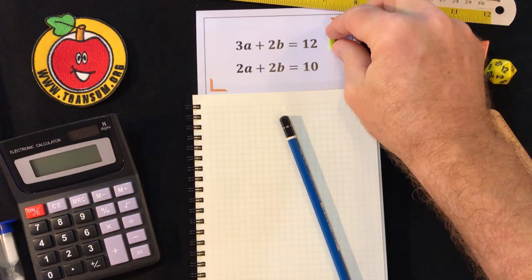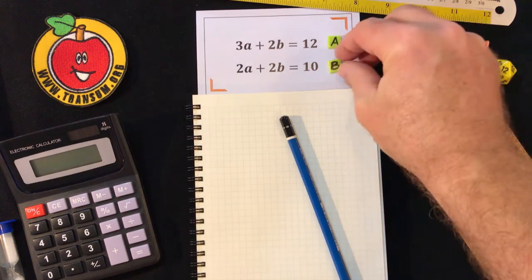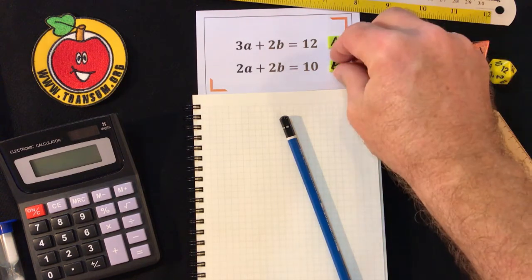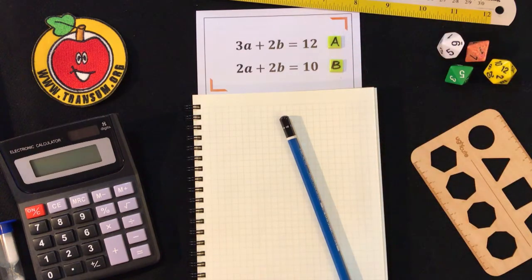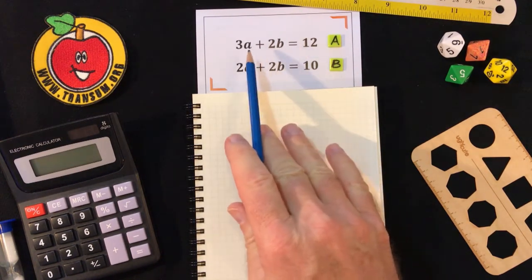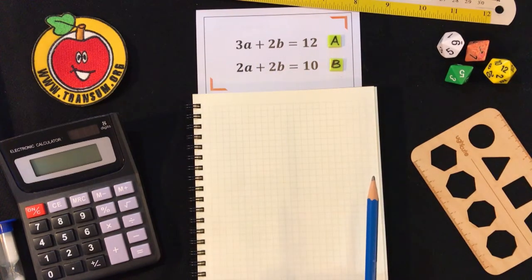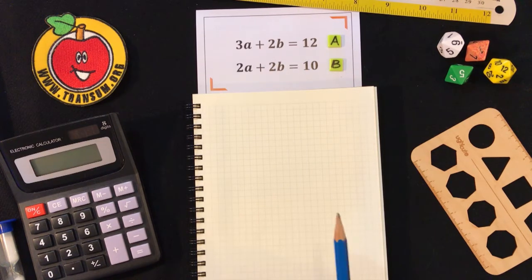Very important first step is to label the two equations, either 1 and 2, or in this case A and B, so that we can talk about them. And we can see that each equation contains two letters, A and B. If we just had one of the equations, we wouldn't be able to solve it because there would be lots and lots of different values for A and B that would make the equation true. But because we've got two equations that are both true simultaneously at the same time, we can actually solve it.